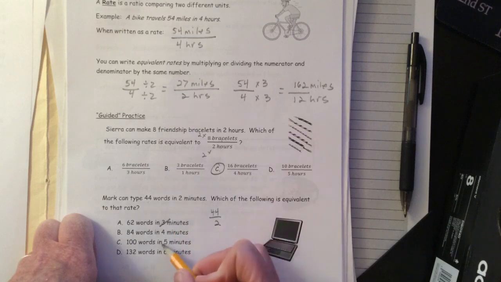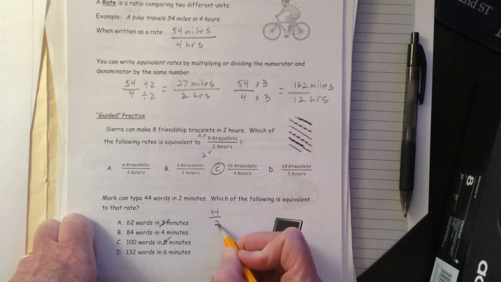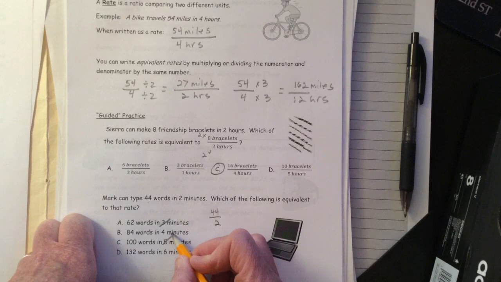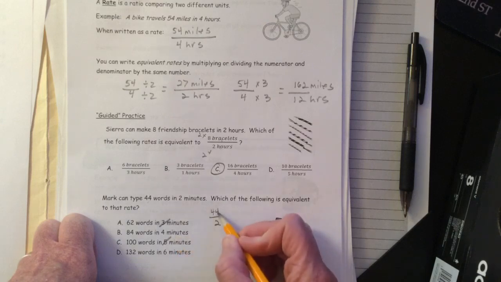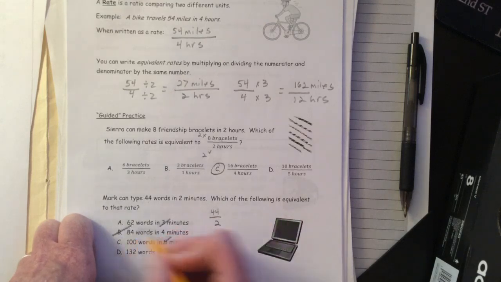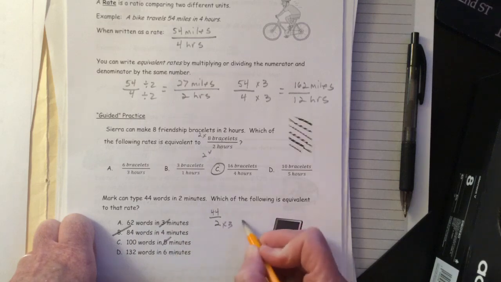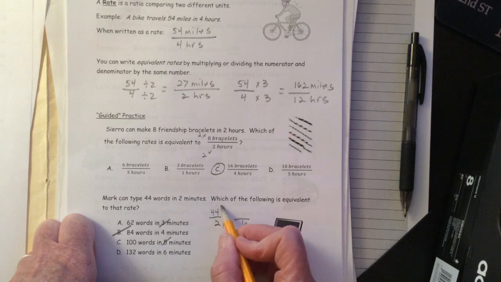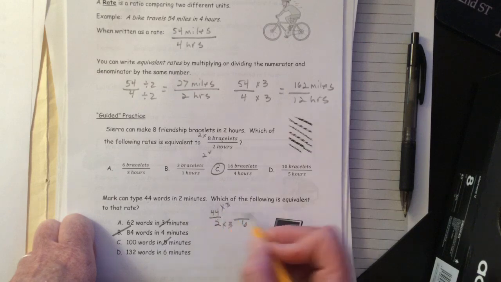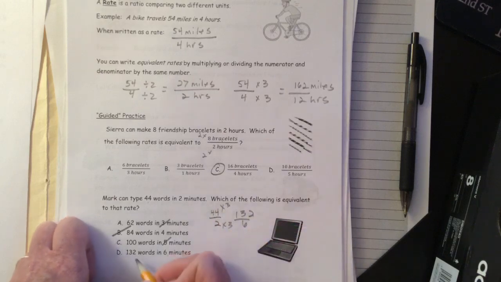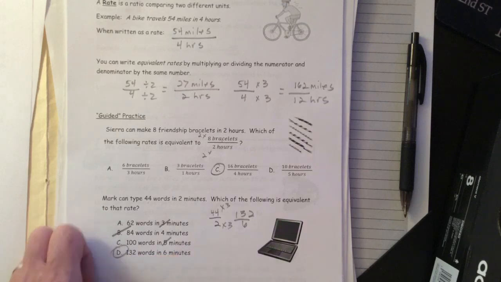We know this cannot even equal this. So 2 times 2 is 4, but 2 times 44 is 88, so that's not it. 2 times 3 is 6, and 44 times 3 is 132. So your answer is D.